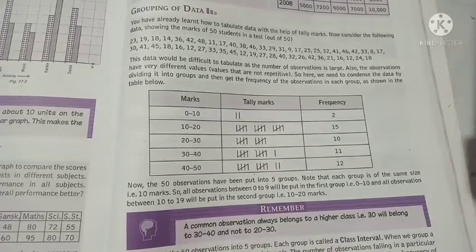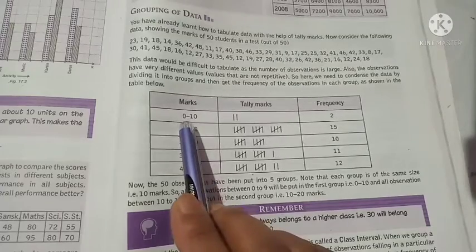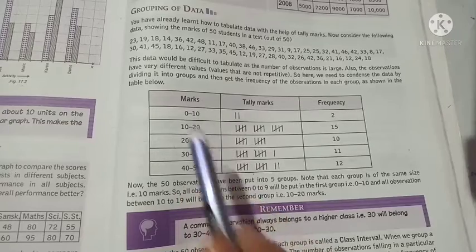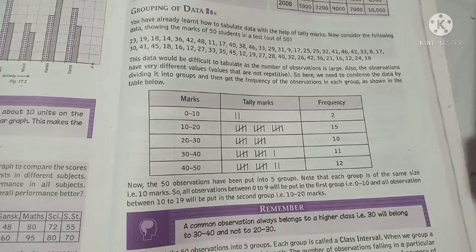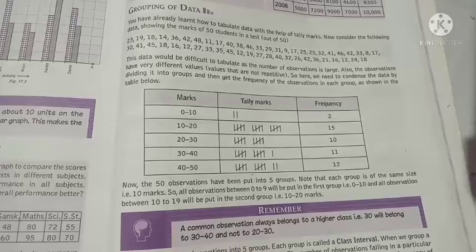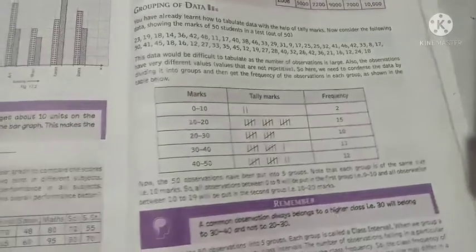By the difference between the upper limit and the lower limit. In the group, the smallest one will be the lower limit and the biggest one will be the upper limit. If you take the difference of those two numbers, then you will get the class size.